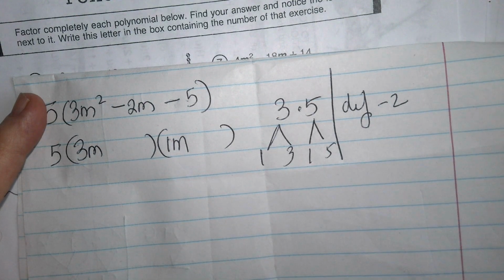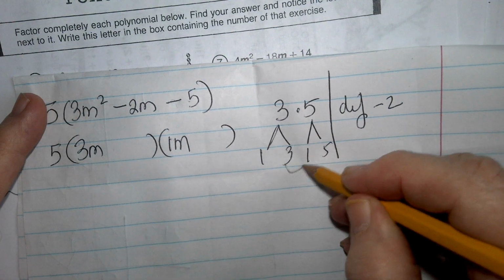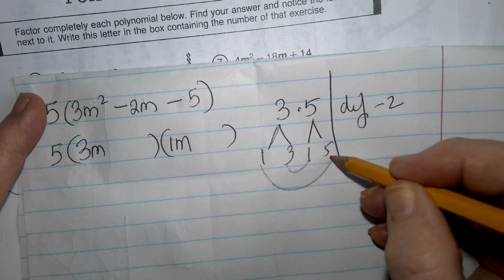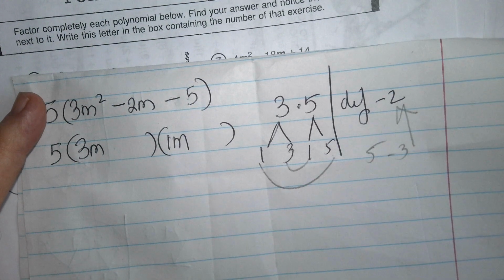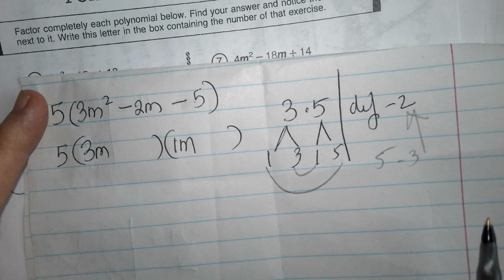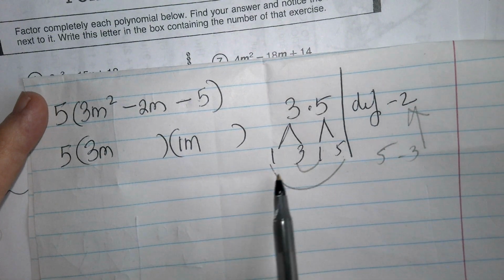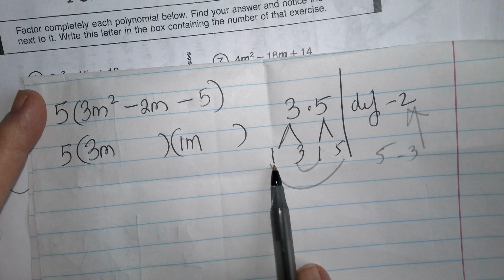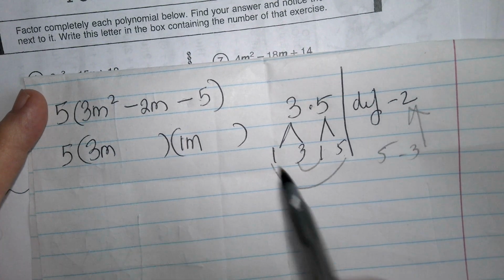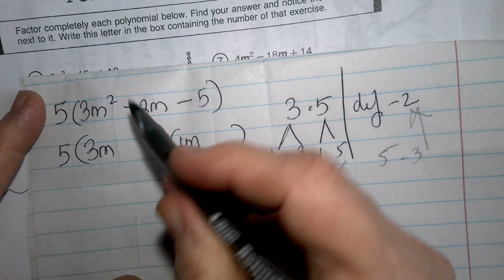1 and 5 and 3 and 1. There you go, 3 times 1 and 1 times 5. 1 times 5 is 5. 3 times 1 is 3. The difference is that. All right, so we've got our front numbers already. So the 1M, the 1 goes with the 5. So that 1 was on the inside, so the 5 is on the inside.